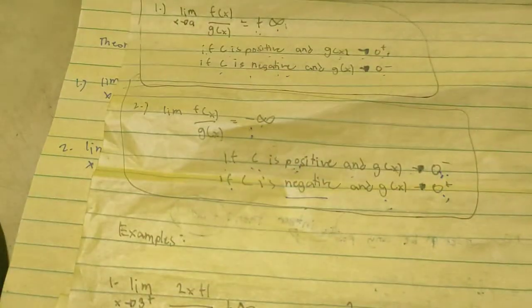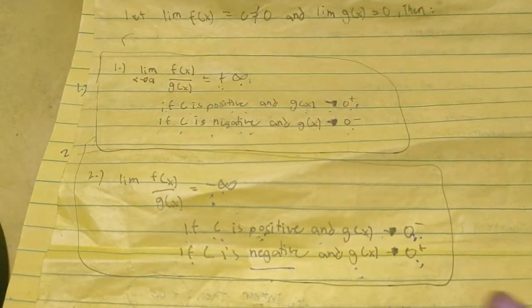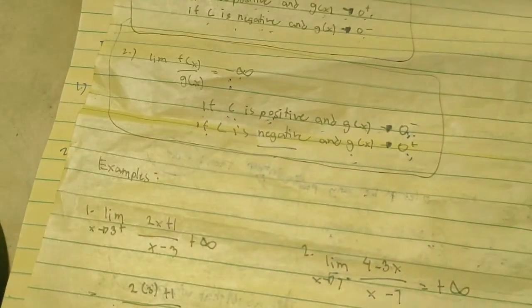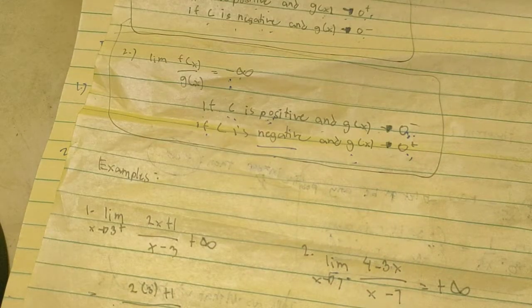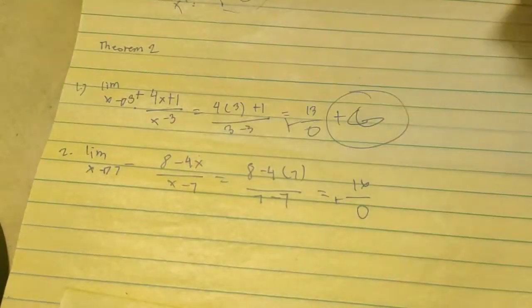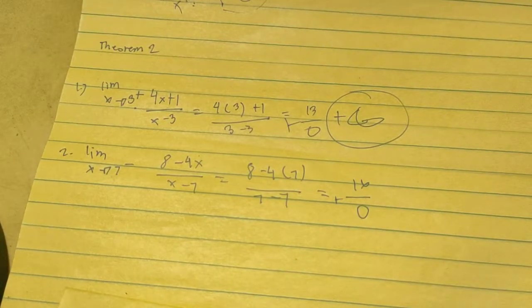Right? It should be negative infinity because it approaches to the left and our constant is positive. So what do we expect? It should be negative infinity.